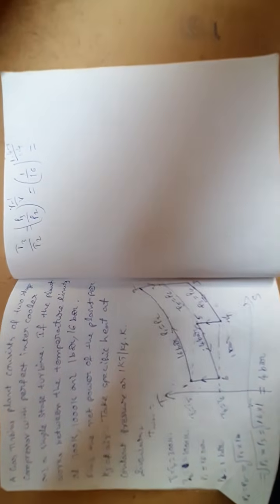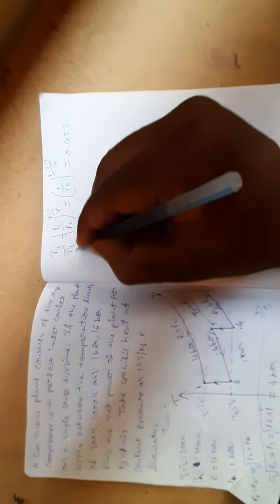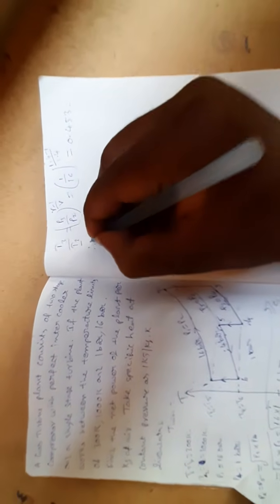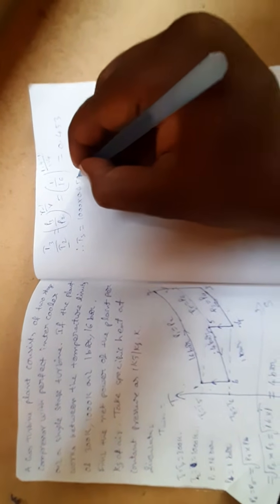1.4 minus 1 by 1.4. With the help of a calculator, T3 by T2 equals 1 by 16 to the power of this, and after calculation I got 0.453. Therefore, since we know the maximum temperature, T3 equals 1000 into 0.453, so 453 Kelvin. Directly we can write it.